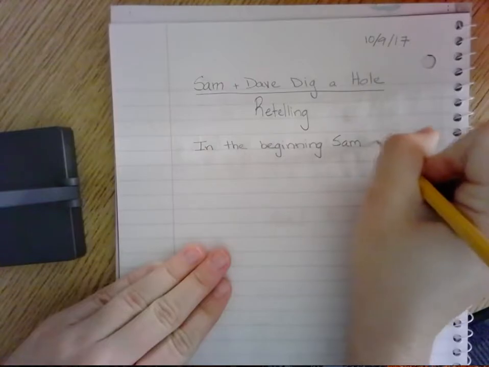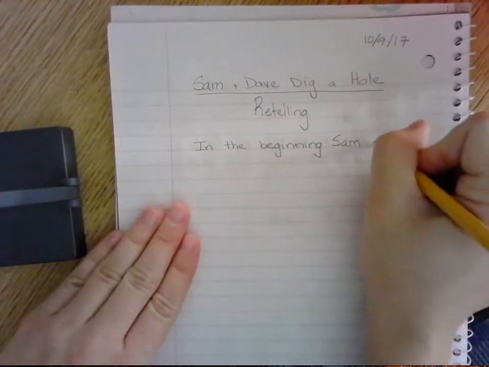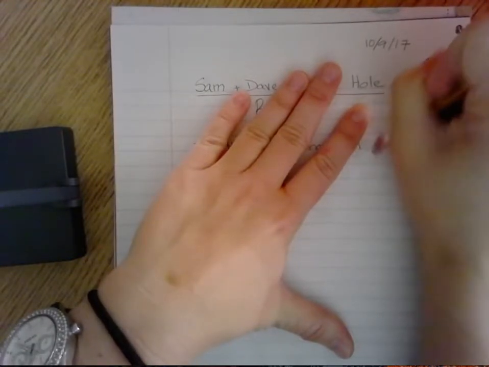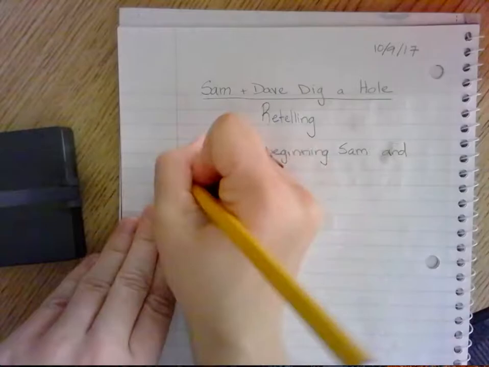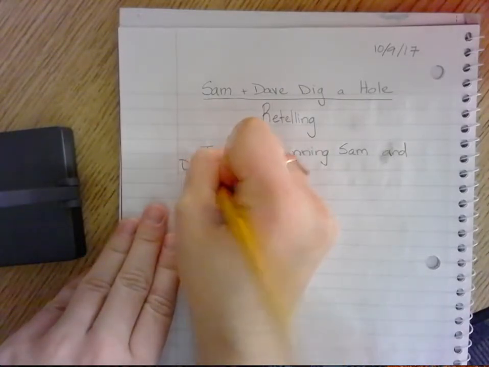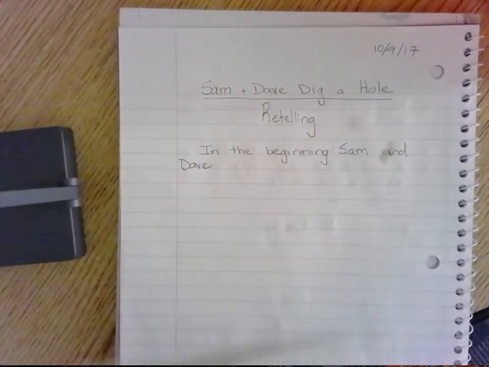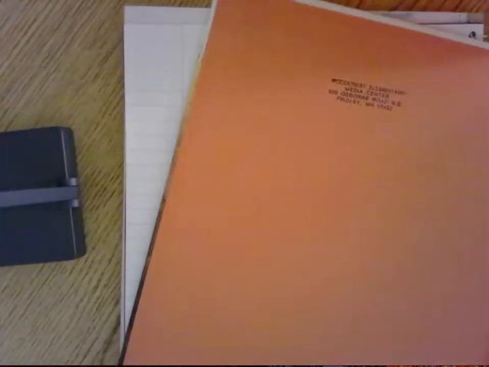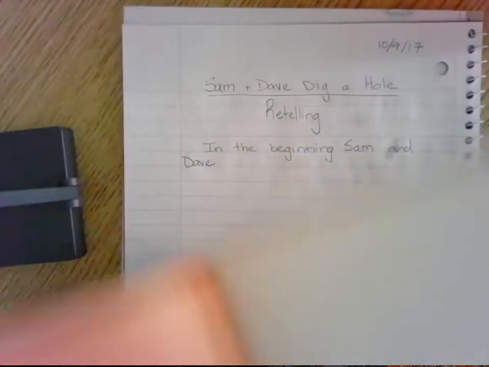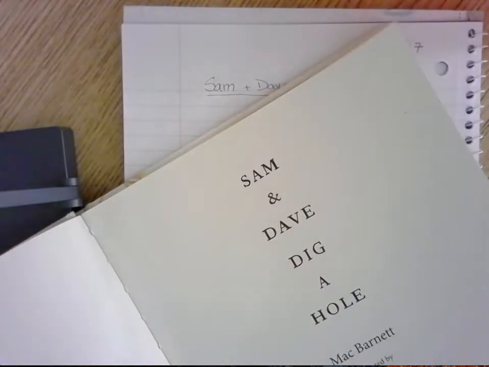And I remember Sam and, ooh, that eraser's not very good. I remember Sam and Dave are the characters. And I think I remember the setting, but I'm going to check back in my book just to make sure to see if there's any other details that I forgot about.